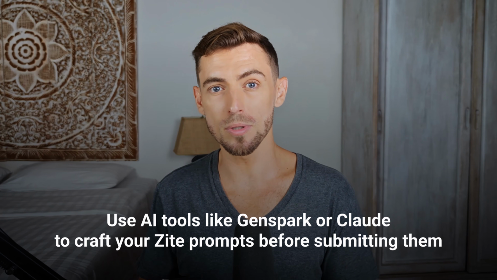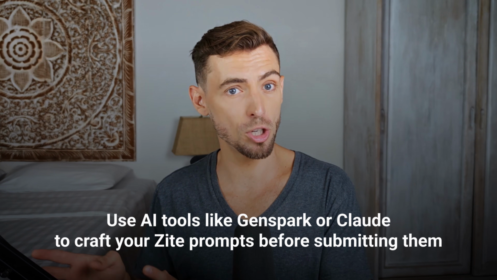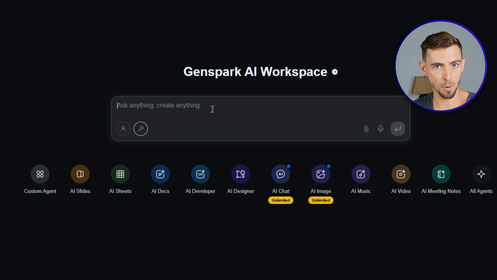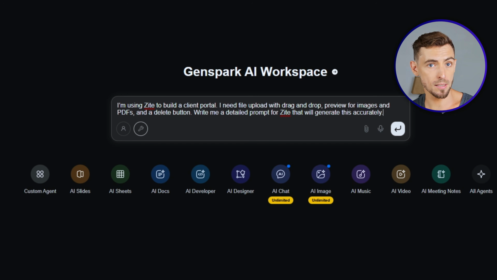Tip number 2, and this one is huge. Use AI tools like GenSpark, Claude, ChatGPT to craft your Zite prompts before submitting them. Now, this was a game changer for me. Here's what I mean. Instead of typing directly into Zite, I would open up Claude or GenSpark and say, I'm using Zite to build a client portal. I need file upload with drag and drop, preview for images and PDF, and a delete button. Write me a detailed prompt for Zite that will generate this accurately.